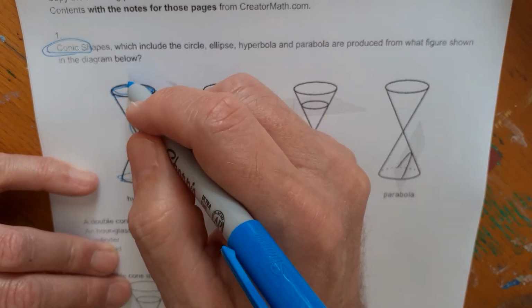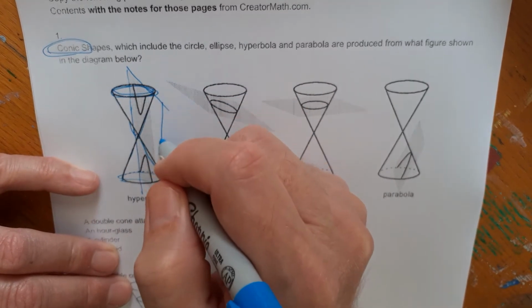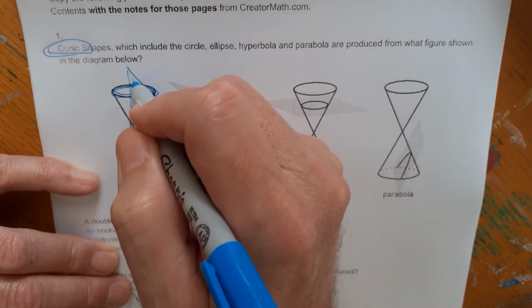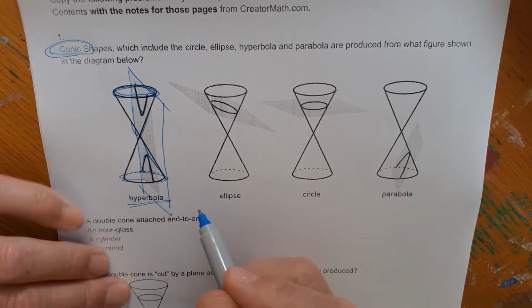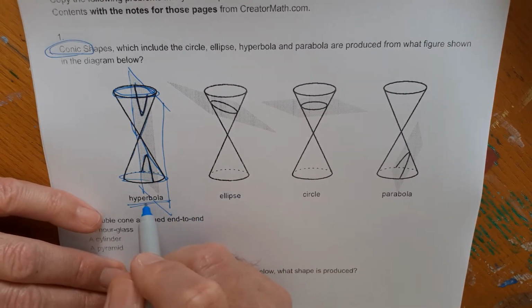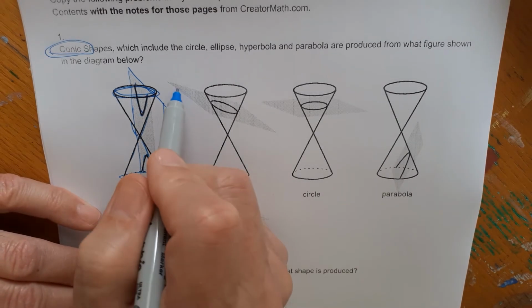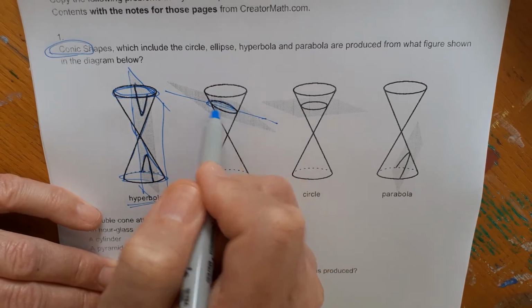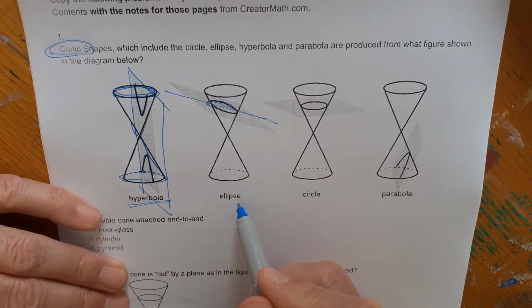Then if you can see here, this shaded part, there's a plane which slices through these two cones like this. And as it slices through, the shape it makes is here, and here. This shape is called a hyperbola. We spell it hyperbola. We say it hyperbola. You'll see the other one, if you slice through at an angle here, notice the angle of this plane, we get what's commonly called an oval, but now that you're in geometry, you're calling it an ellipse.